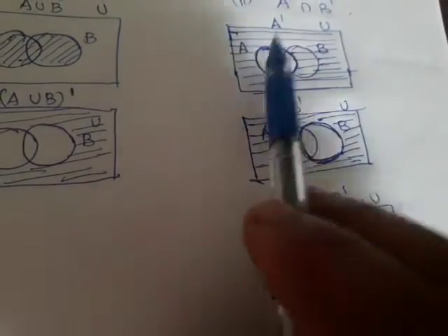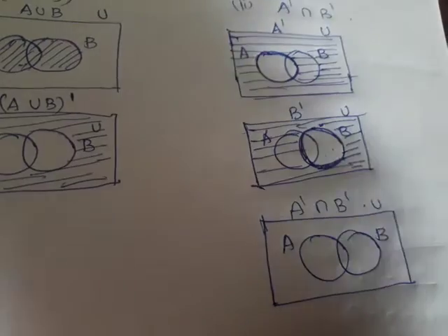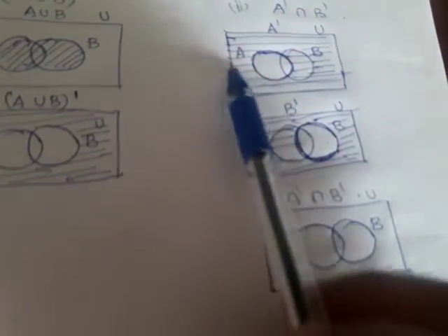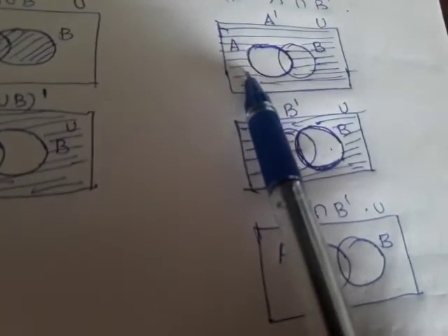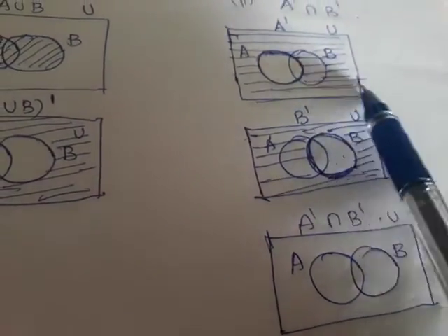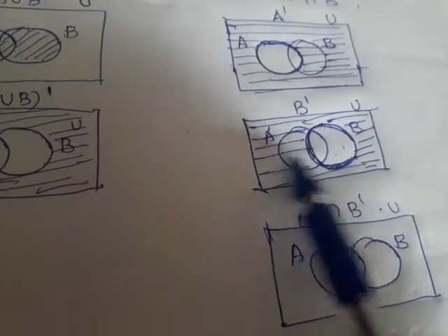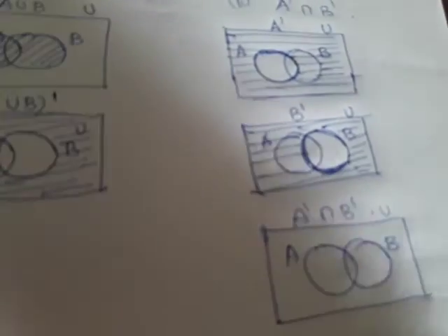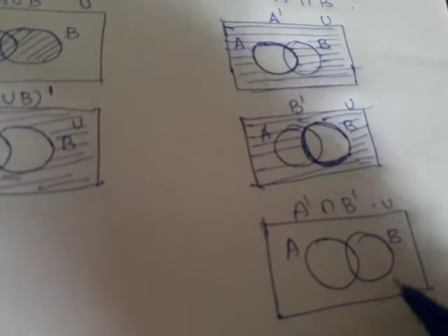Compare these two diagrams and check which region is commonly shaded. Which region is commonly shaded? Only the outside region of the universal set. Because if you see the first diagram, this outside region is shaded along with B. Here the outside region is shaded along with A. Now which is shaded in both the diagrams? Only the outer region. The outer region is commonly shaded in both the diagrams. That only will come under the intersection part.